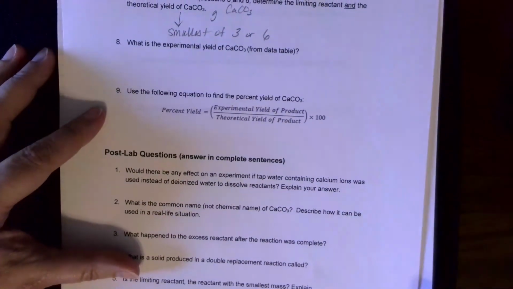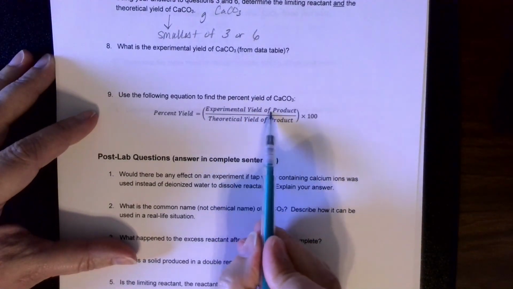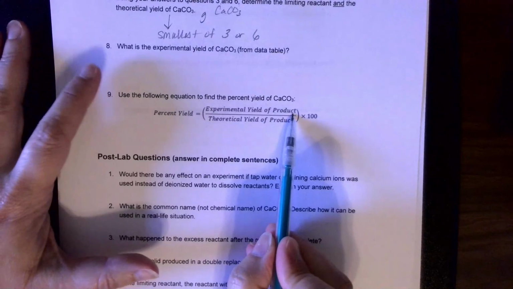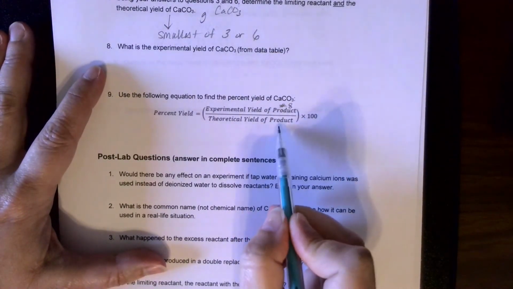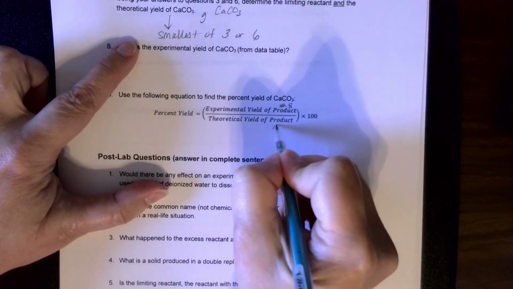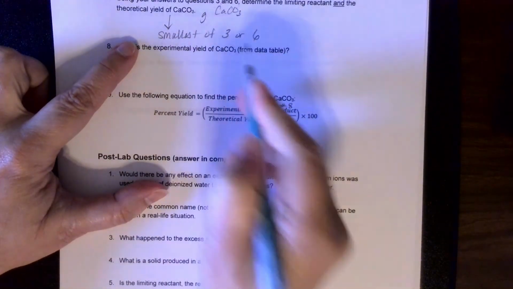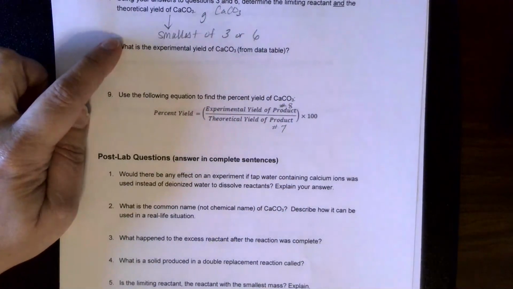And then number 9, you're going to use this equation to find your percent yield. So the experimental yield that you just wrote in number 8, and then the theoretical yield is going to be what you wrote down for number 7, whichever one was the smallest of 3 or 6. And you're going to divide those and multiply by 100, and that should be your percent yield.